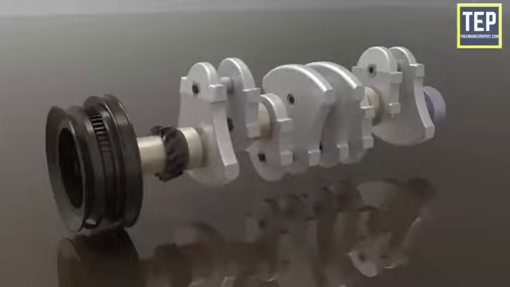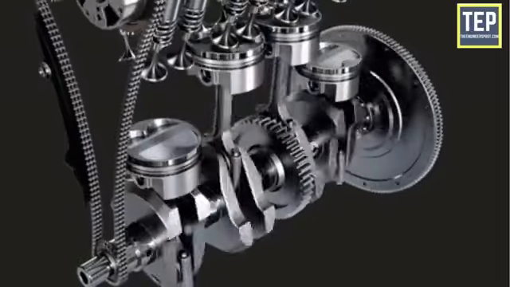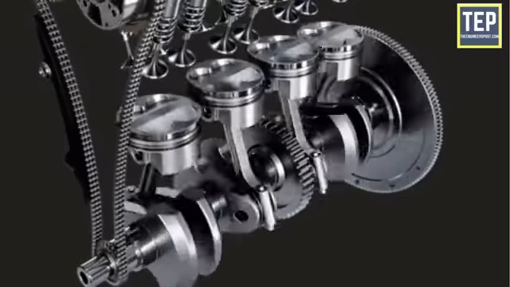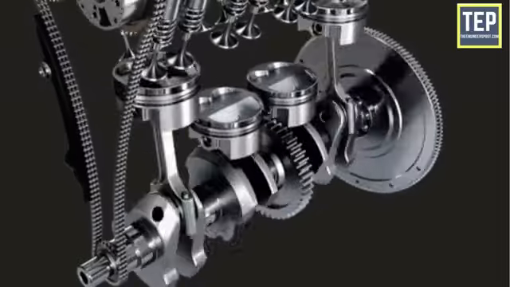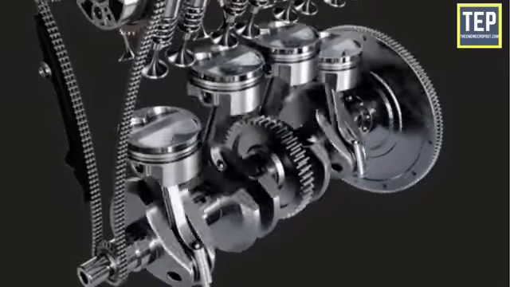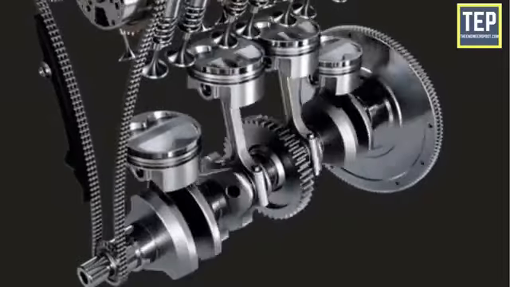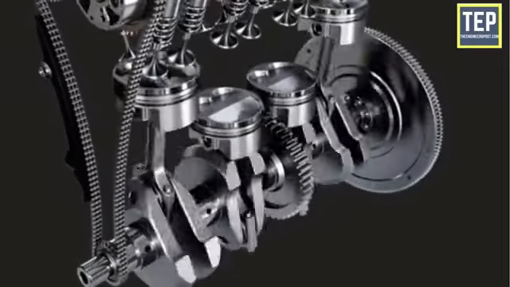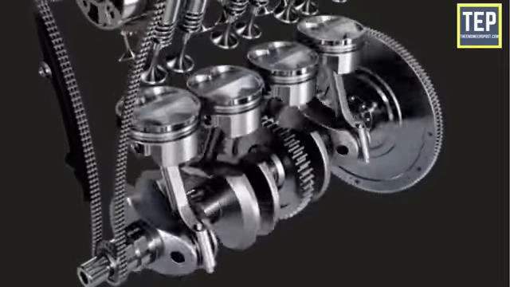Crankshaft. The crankshaft is the engine component from which the power is taken. It is one of the main power transmission sources in all engine parts. It is the first part of the power transmission system, in which the reciprocating motion of the piston is converted into the rotating motion with the help of connecting rod.